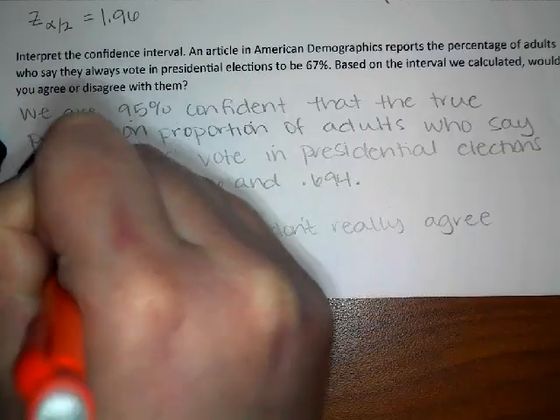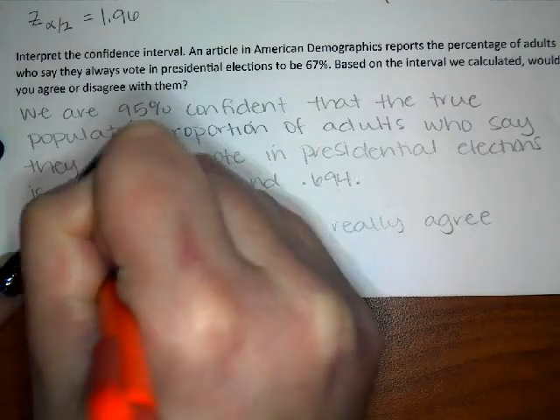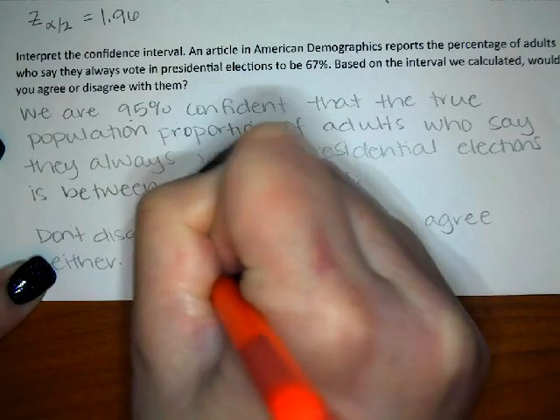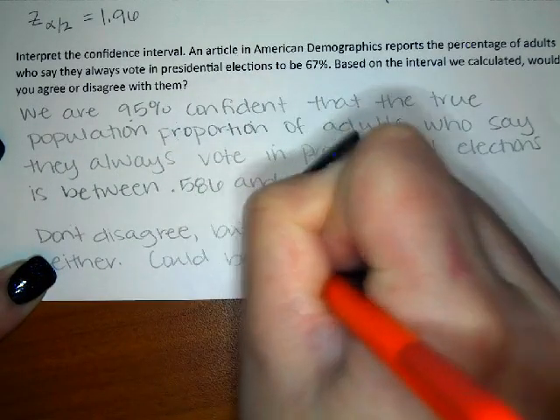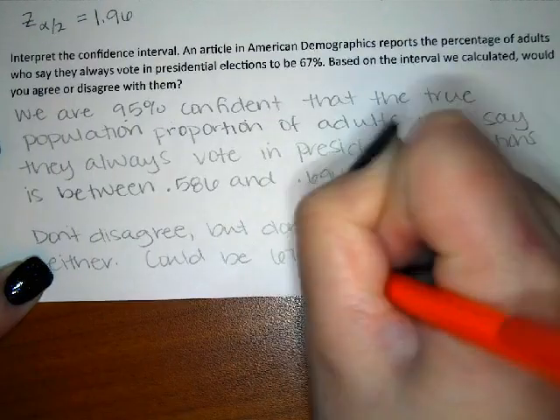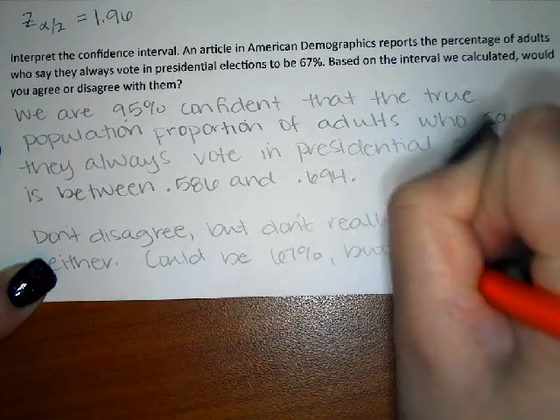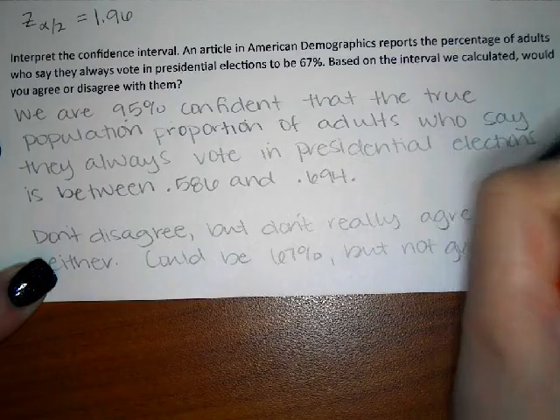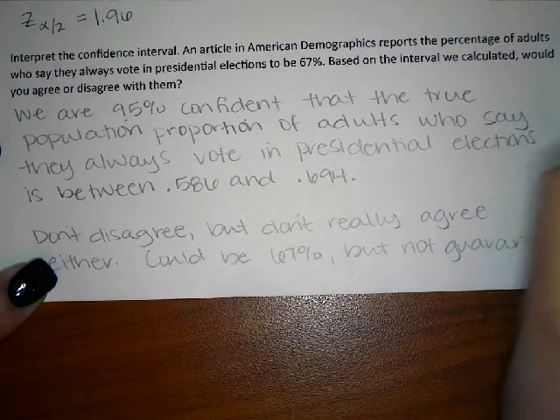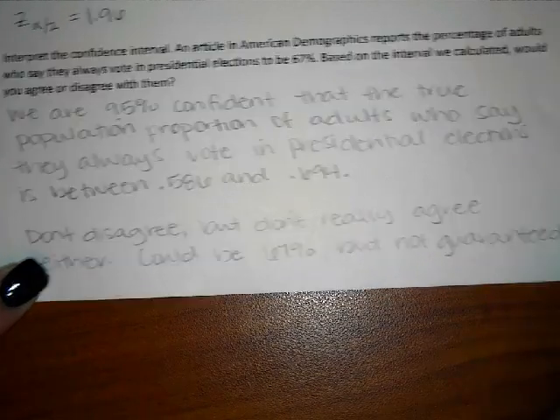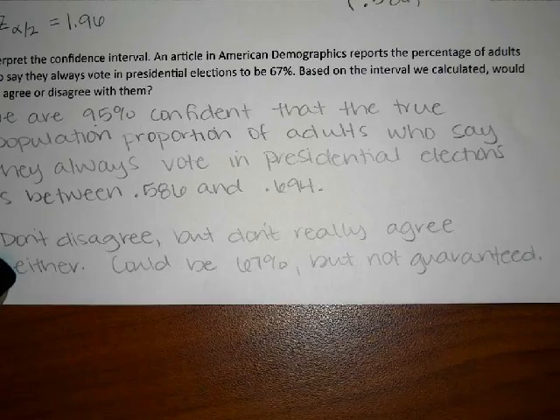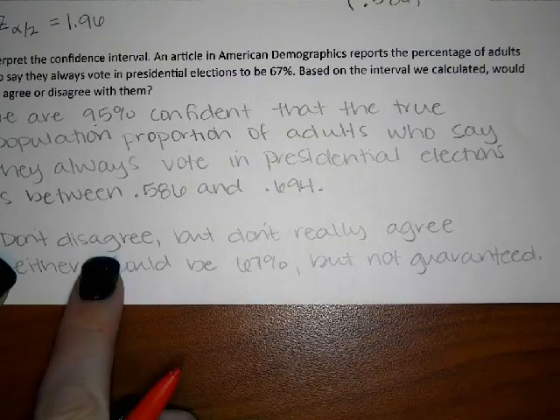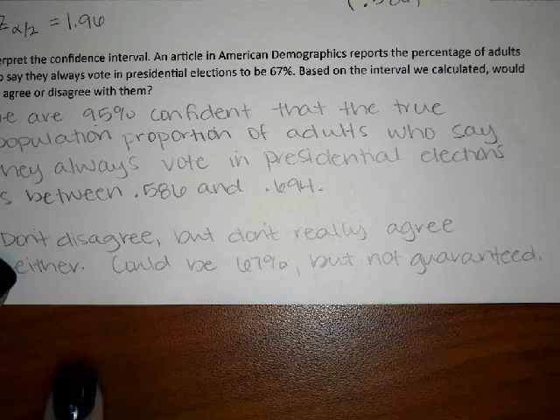So it could be 67%, but is not guaranteed. So I definitely don't disagree, but I'm not saying that I agree either. So kind of in between.